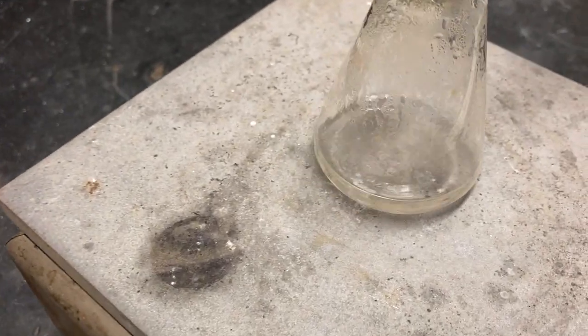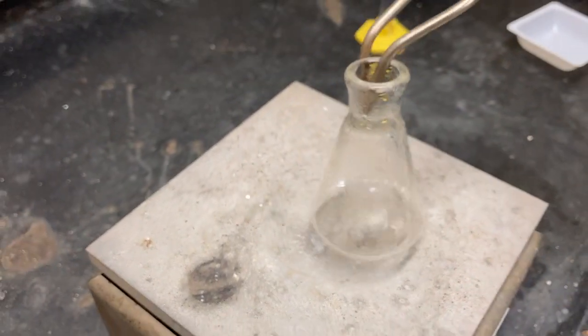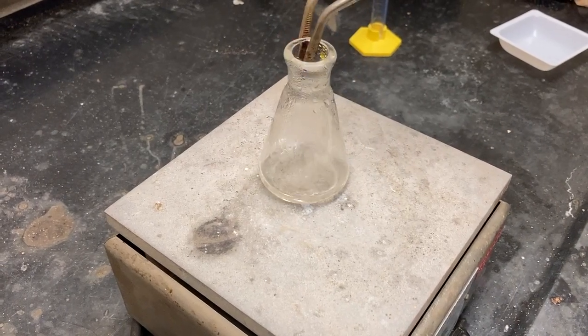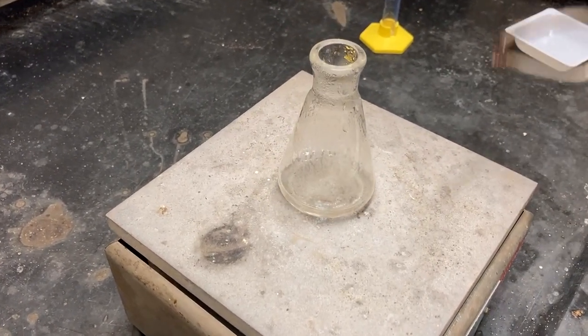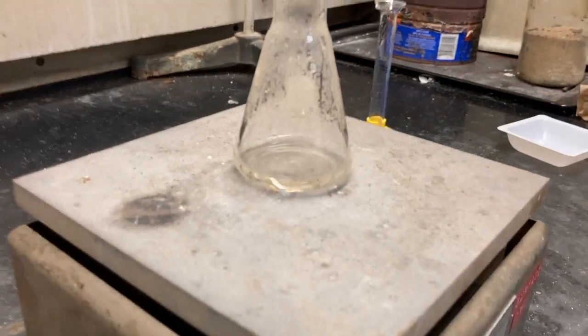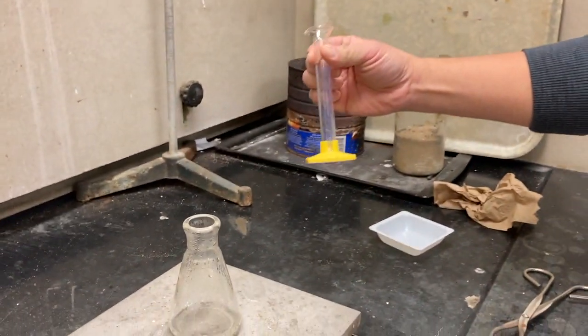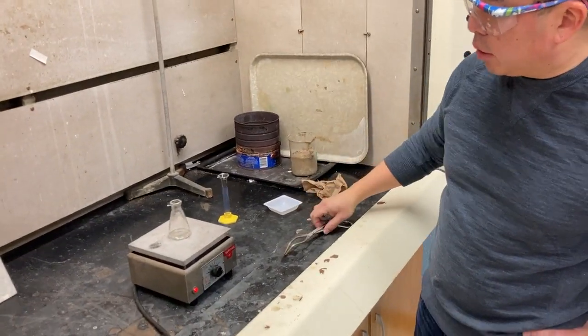Alright, so the magnesium's all reacted, and that means it's all dissolved. So what we're going to do is we're going to let this sit and let the water evaporate out, because the hydrochloric acid was a solution. It contained HCl and water. And the water we need to leave because we don't want the weight of water included.